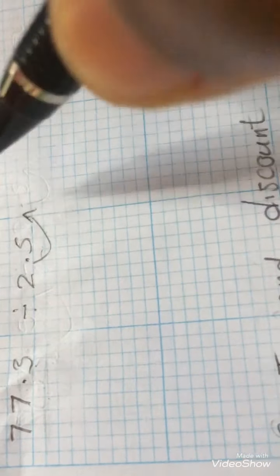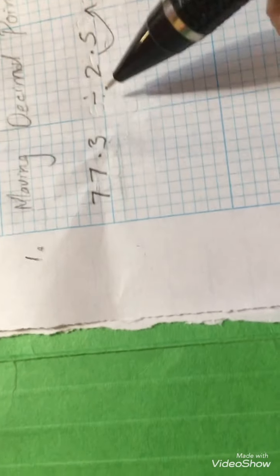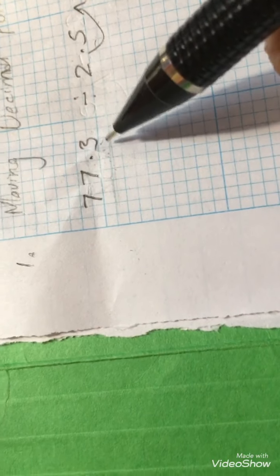So this is going to turn into 25, right? When we move this decimal point, we must move it in the dividend also, right? What happens in the divisor must happen in the dividend. Right, so this question is going to become 773 divided by 25, right? So going along, put down our division thing. 773 divided by 25.